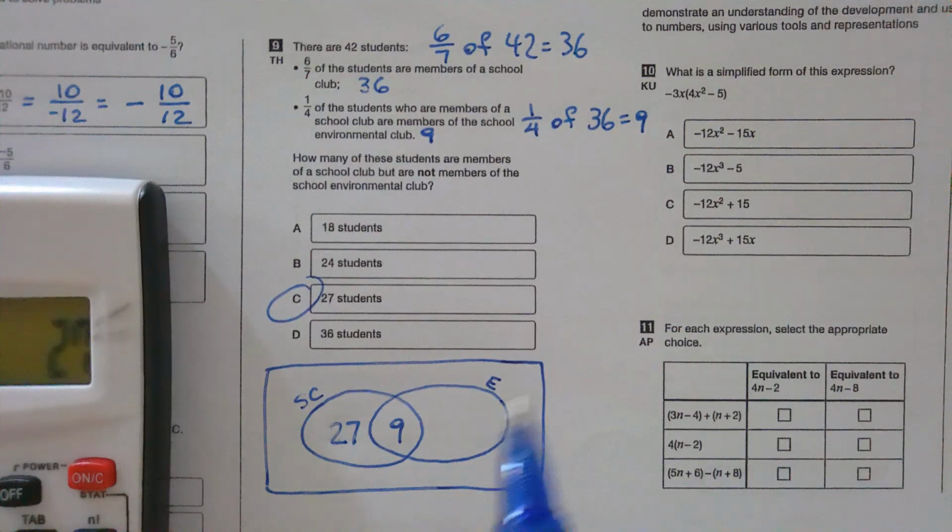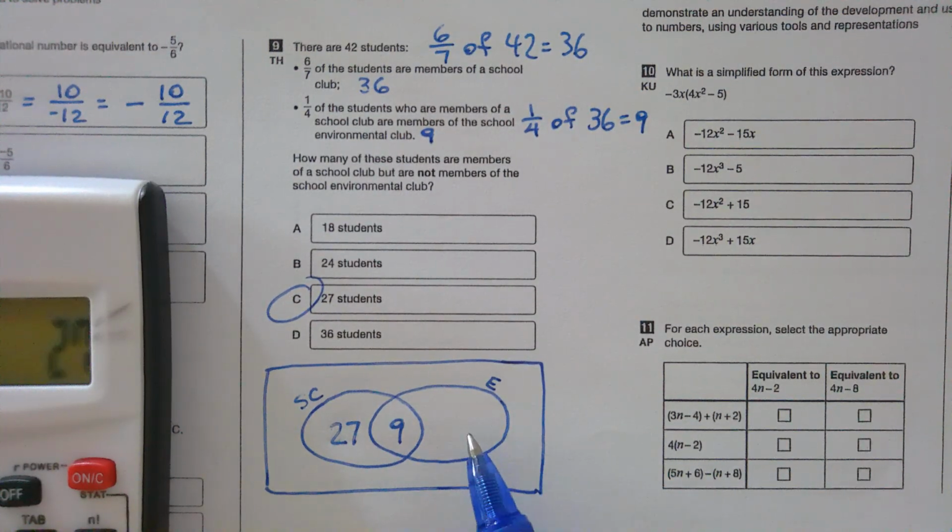Do we have enough information to fill out the rest of the Venn diagram? Who says yes? I have enough information to fill out the rest. Who says no? I don't have enough information to fill out the rest. Okay, so Sophia, you said I have enough information to fill out the rest. What would those numbers be?